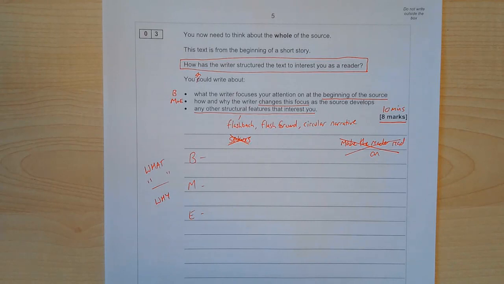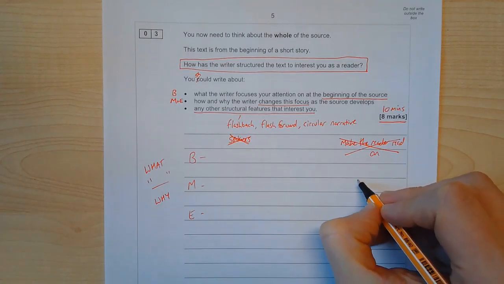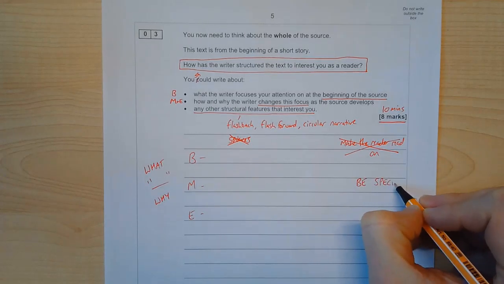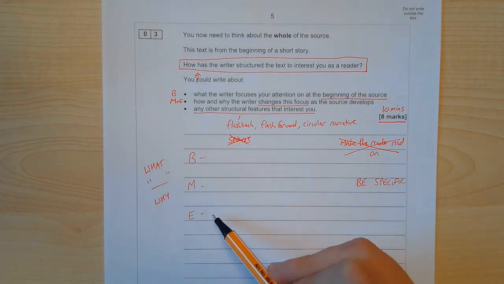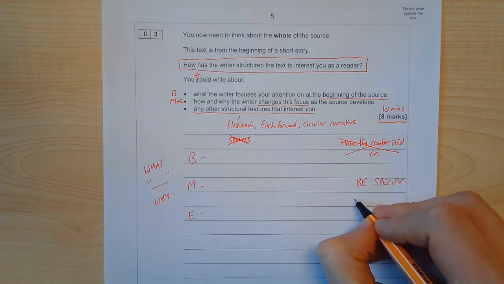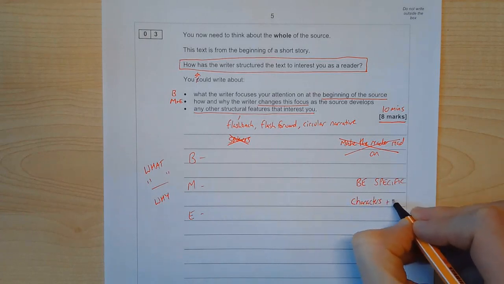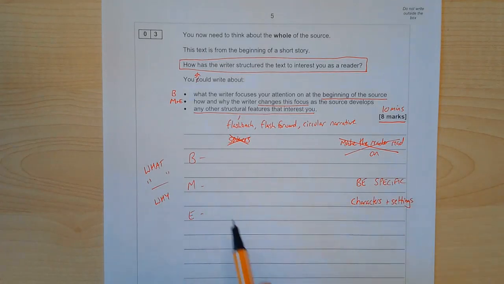I know what people are trying to say, but a lot of students write that. And what we need you to do is be specific. Be specific about what is at the beginning, what's at the middle, what's at the end, and why a writer has put it there. And to that end, look in specific detail at characters and settings. Look at people who are at the beginning or middle or end and why they're there, or one character and how they change as they go through.